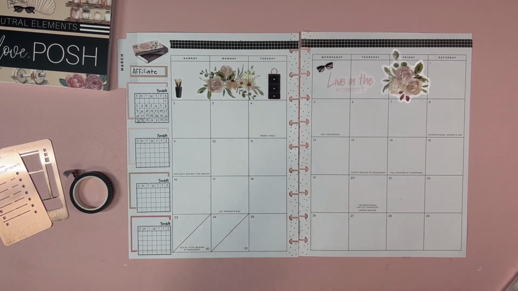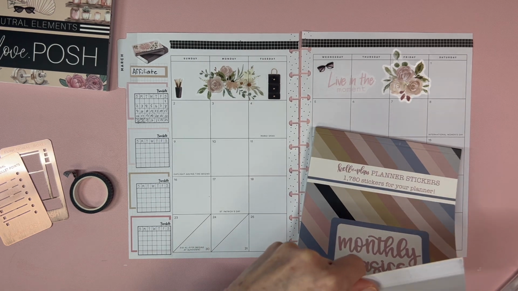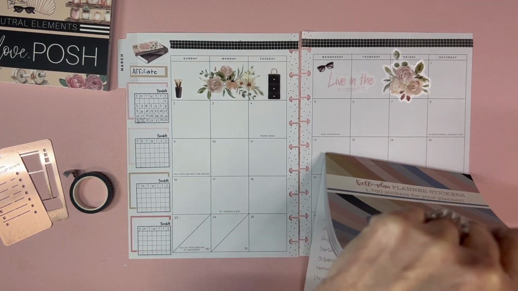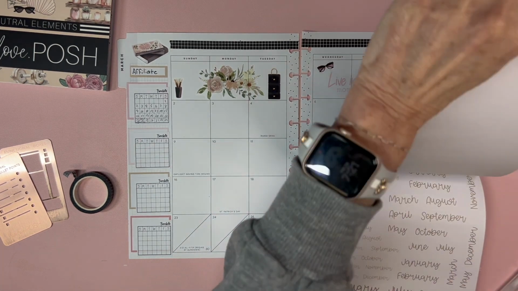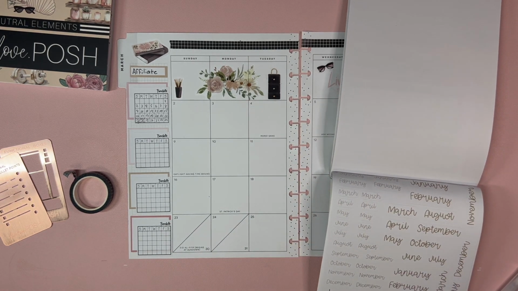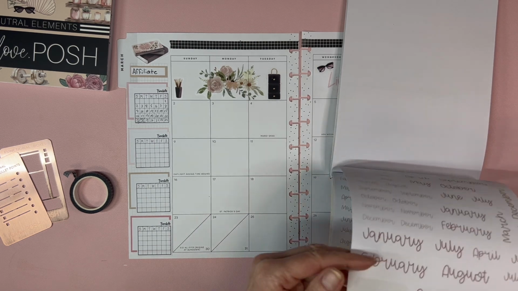So what I need now is I need to put a date, and I'm going to go in with the monthly basics again because I saw some monthly dates there. So let's look for another March. We have a big March.